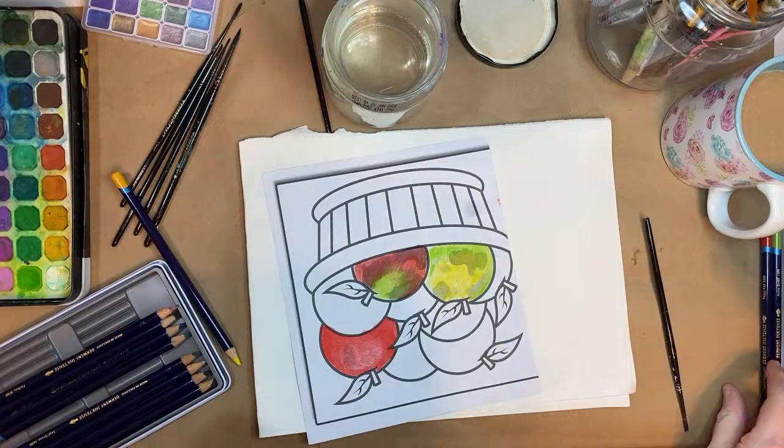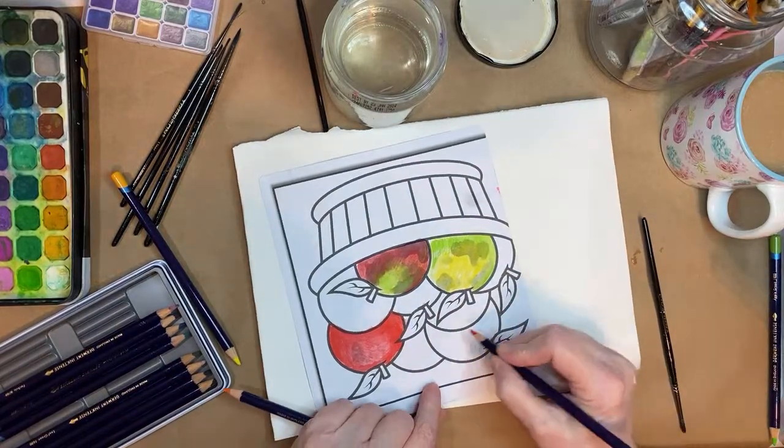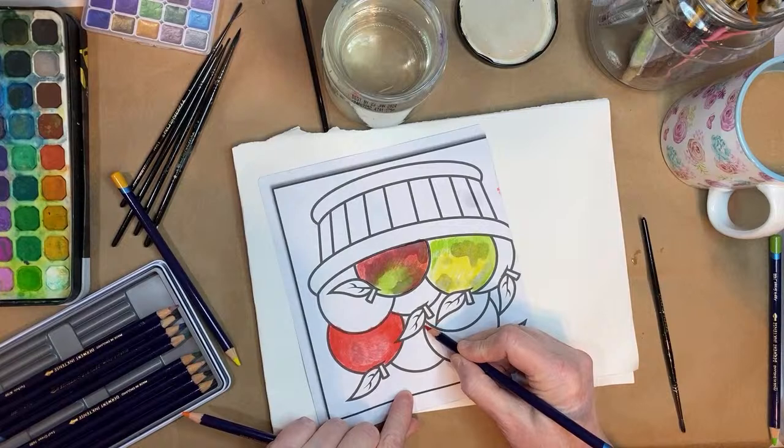I think I'm going to try a little bit of orange on these apples. Sometimes I get an apple that has some orange on it.